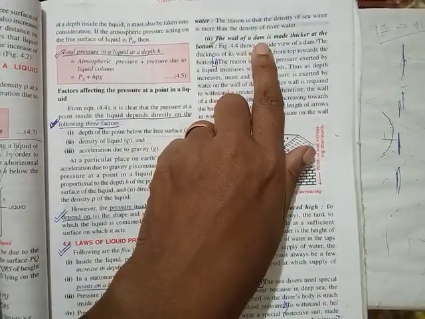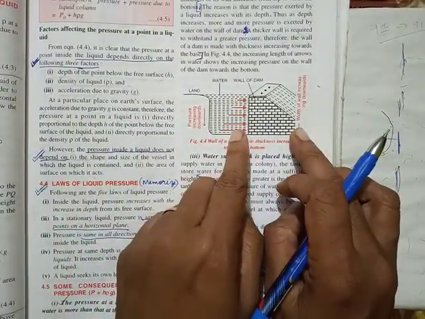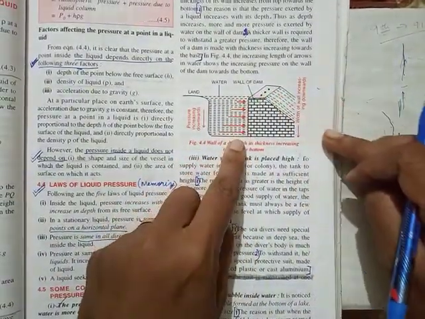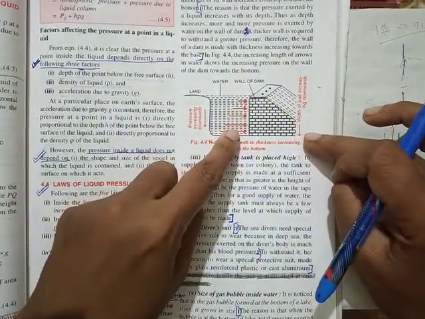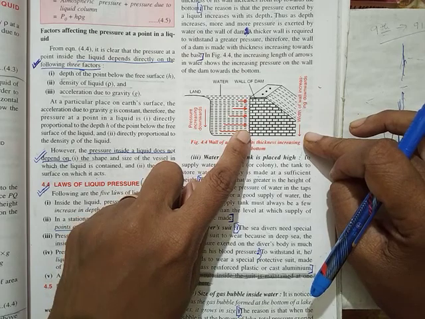The wall of a dam is made thicker at the base, at the bottom. You all would have seen that a dam's wall will be like this. The width of the wall will keep increasing as you go towards the base. Reason why?